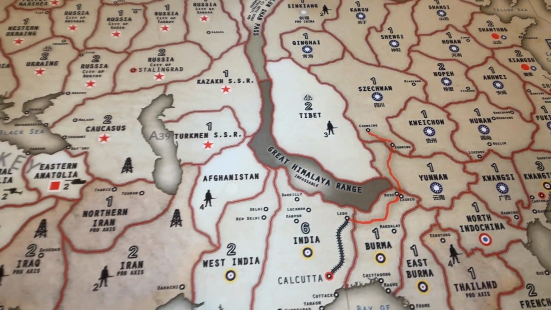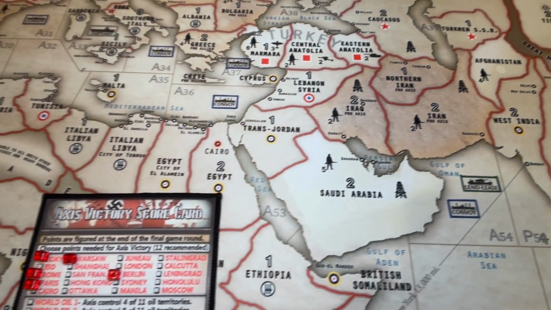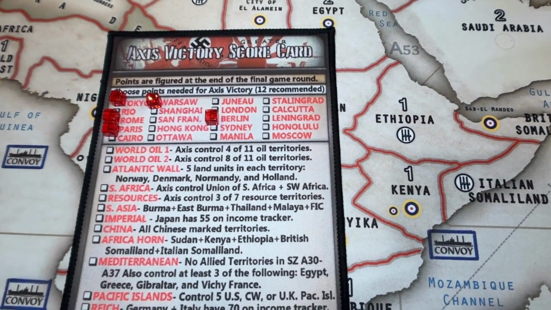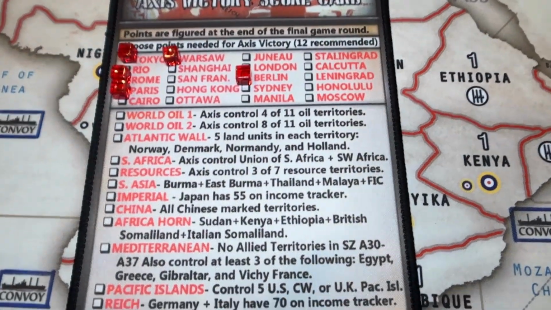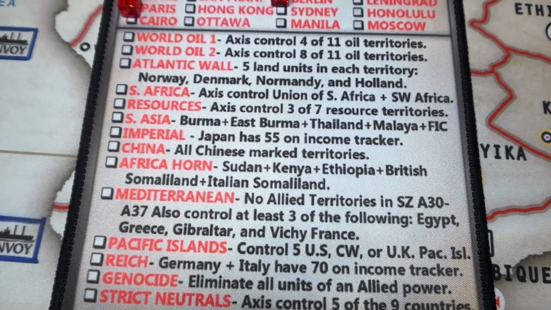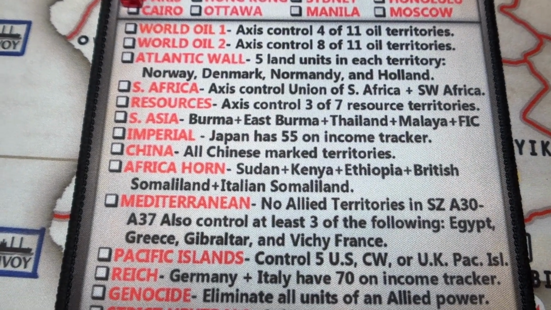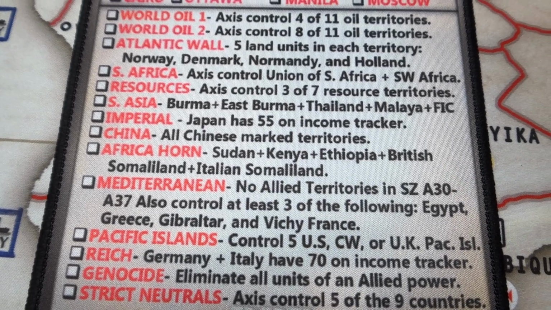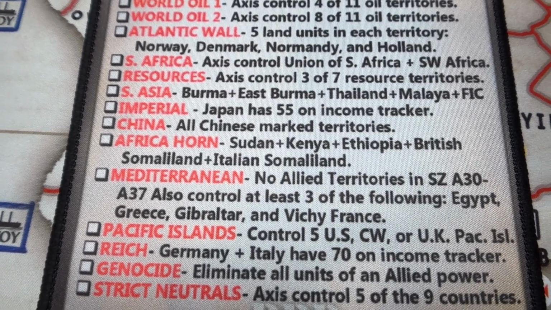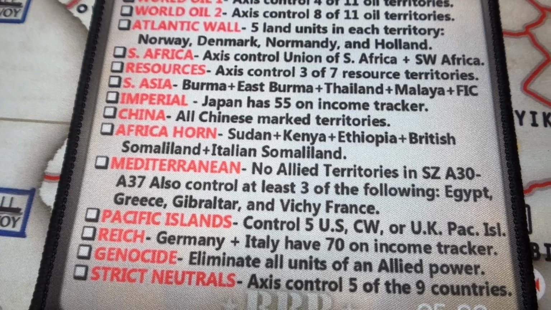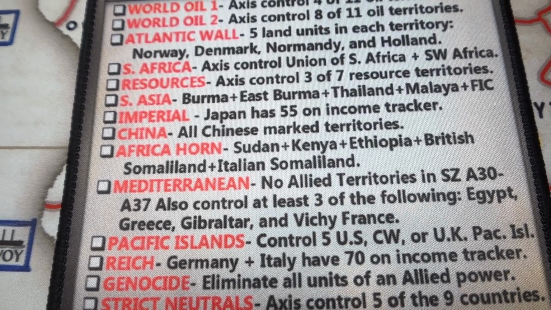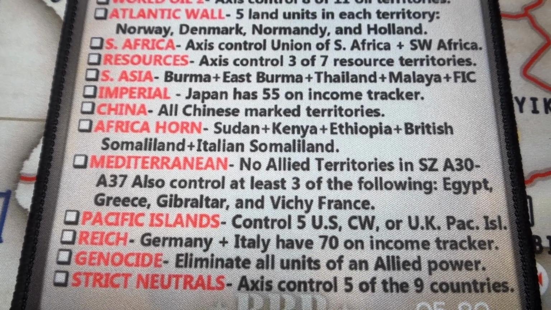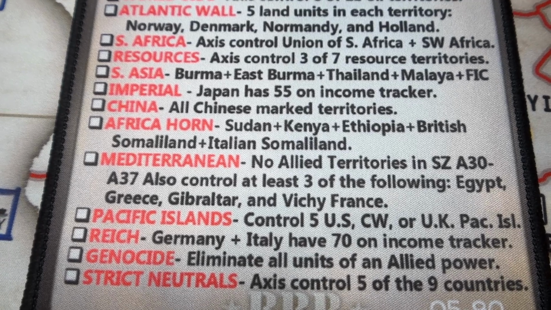Tibet being a strict neutral, Venezuela being a strict neutral. These are reasons why you might want to actually attack neutrals in a game, which the out-of-box version doesn't really give you those reasons. South Asia. So this combination of territories down there is usually something that Japan's going to gobble up, but this gives them another reason too. Japanese income tracker, all of China.